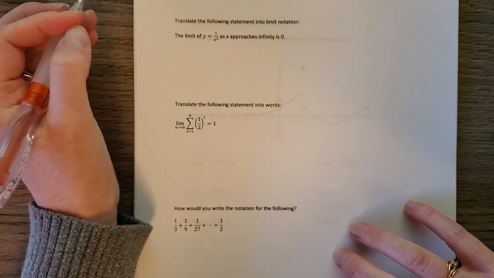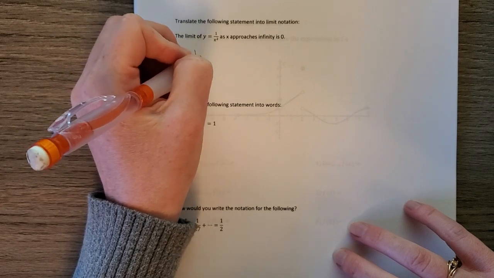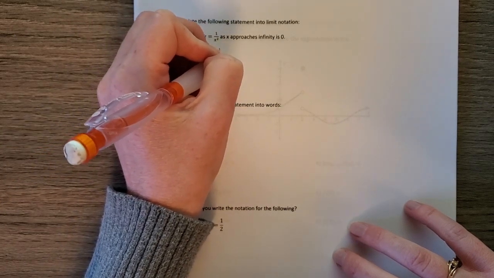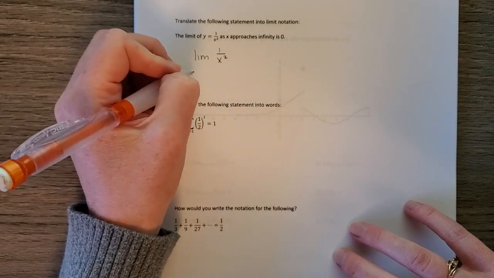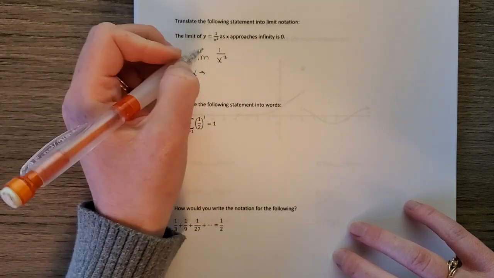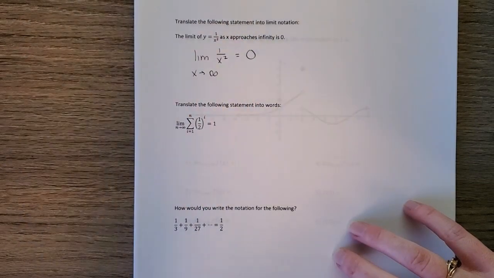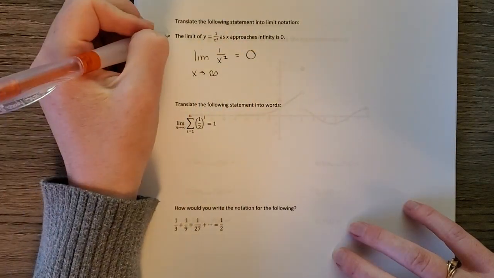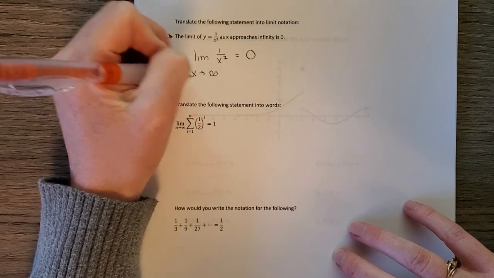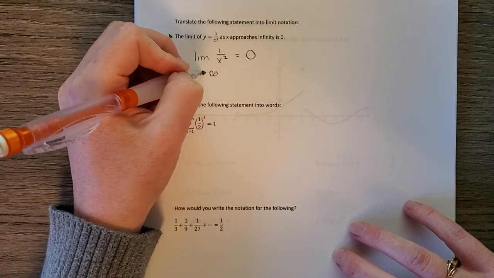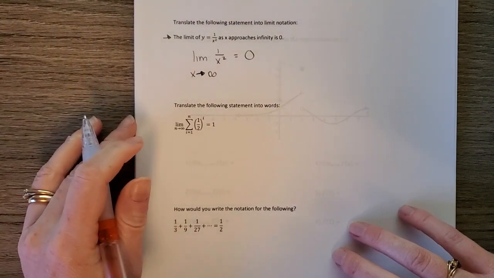So to translate this into limit notation, we're going to say the limit of 1 over x squared, so we write the equation, as x approaches infinity is 0. So we're just writing, this is the words, this is how we read it, this is how we write it. So this is just asking us to write it into this notation. So the words into the notation.